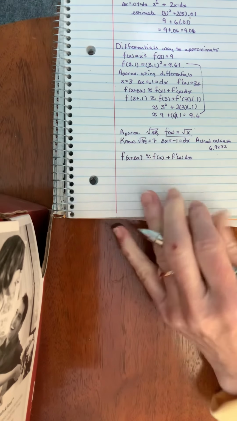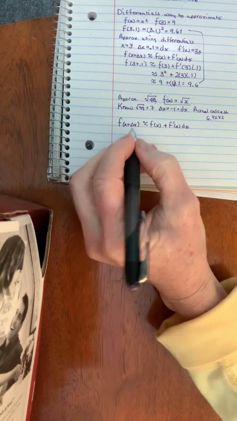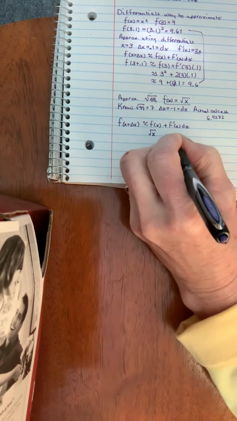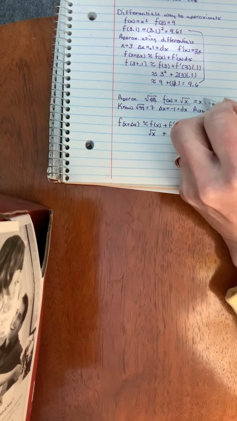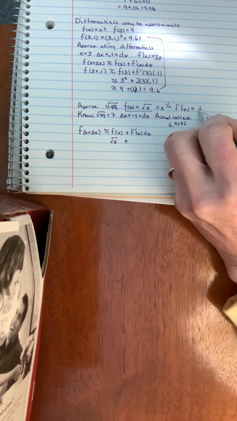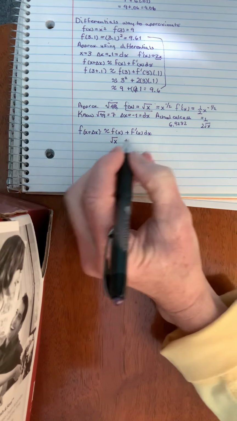That's the same formula that you see written in books and such. That's generic. Now we put ours in there. So f of x is square root of x. So this one's square root of x plus, okay, now f of x is the square root of x, which is x to the 1/2. So f prime of x is equal to 1/2 x to the minus 1/2, or 1/2 square root of x. So I'm going to put that in here.